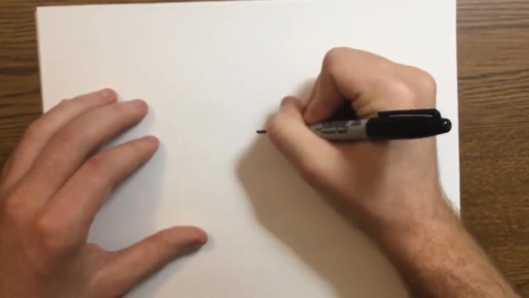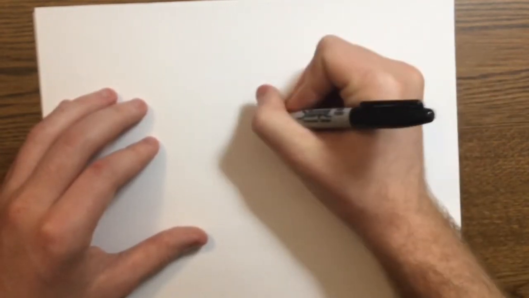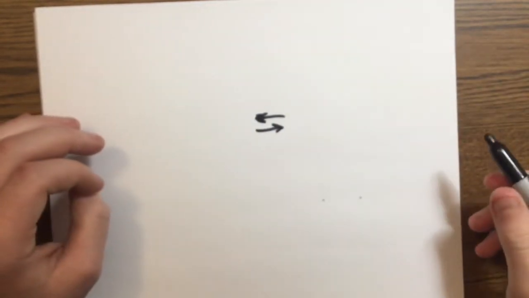All right, so pretty simple stuff. Every action has an equal and opposite reaction. Whatever you push into something, it's going to push right back out at you with the same amount of force.